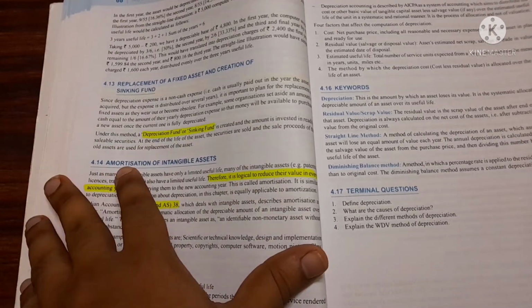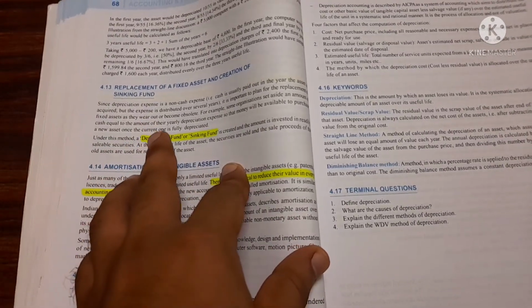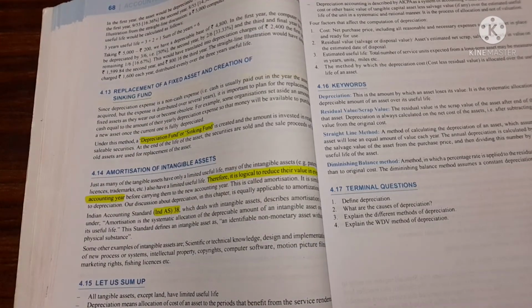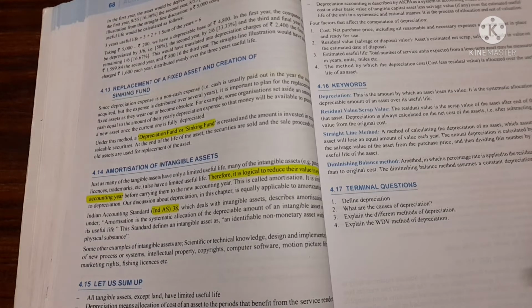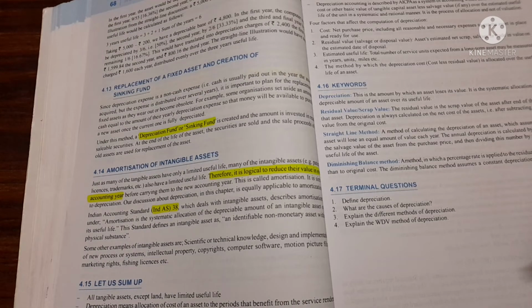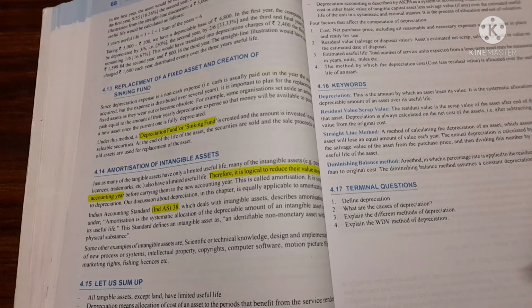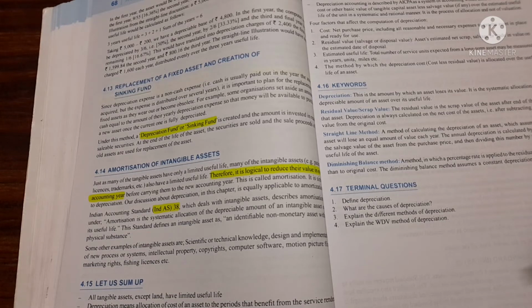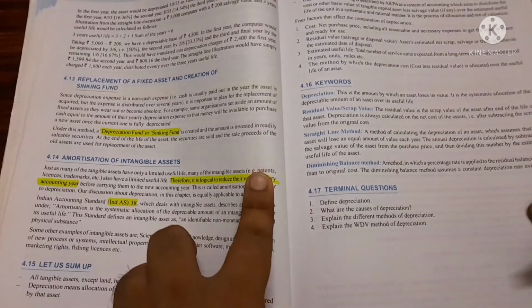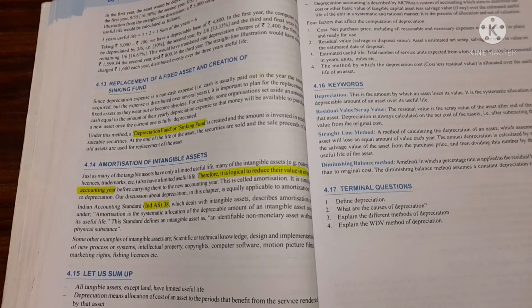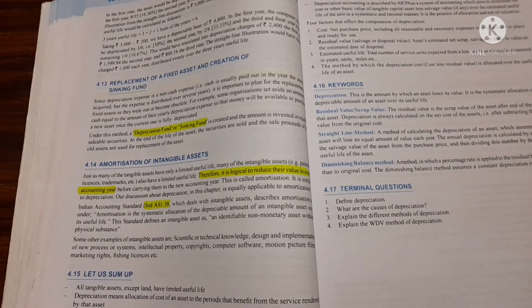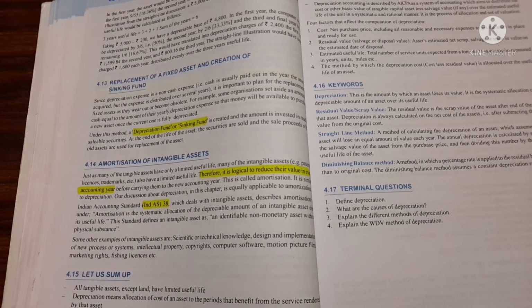Next, amortization of intangible assets. Depreciation is used only for tangible assets. Tangible assets are those we can touch and feel. Intangible assets are those we can't touch and feel. For example, patents, licenses, trademarks, computer software; these things we can't touch and feel. This is called an intangible asset.